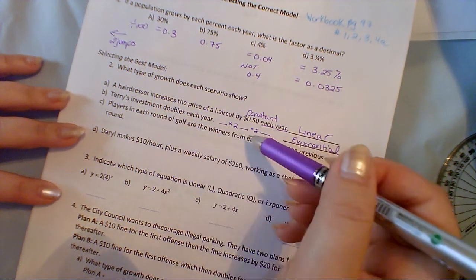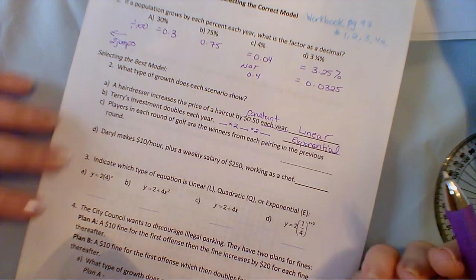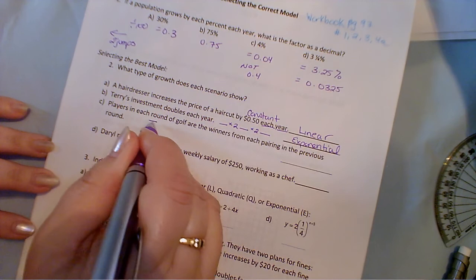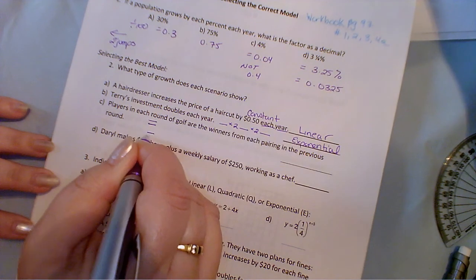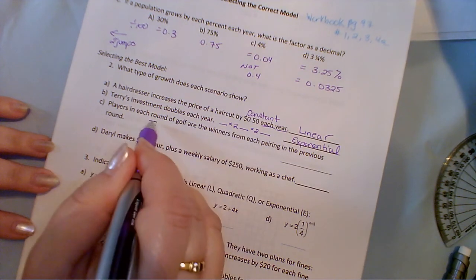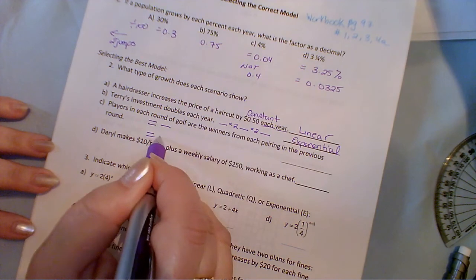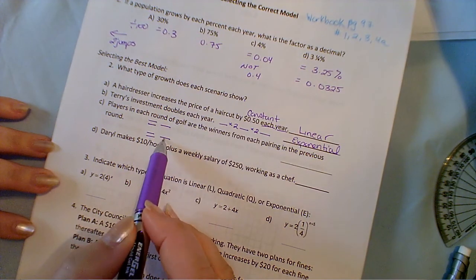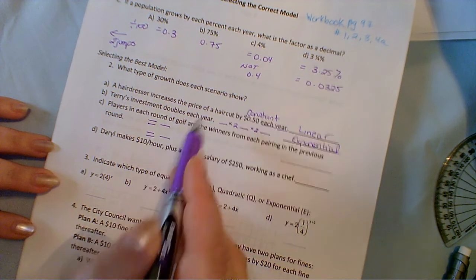Players in each round of golf are the winners from each of the pairings of the previous round. So this is like a Final Four situation where these 2 teams play, these 2 teams play. Whoever wins out of these 2 goes on. Whoever wins out of these 2 goes on. So right away, we see that 4 teams became 2 teams, and then these 2 teams play each other.